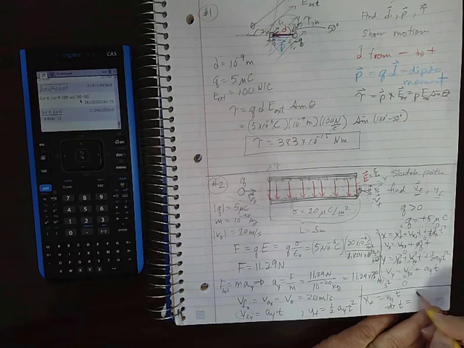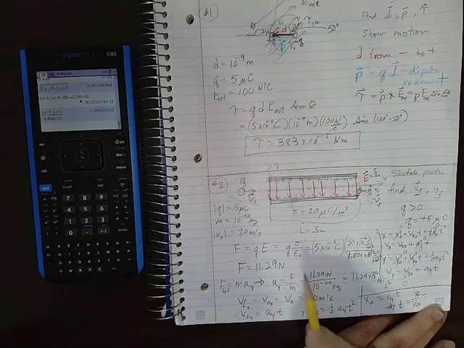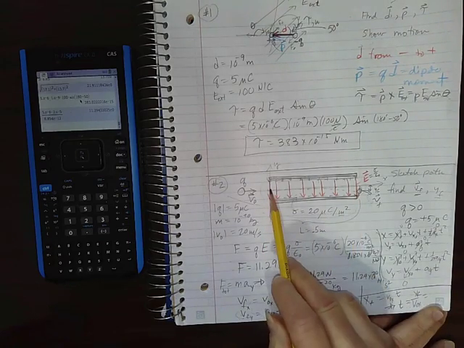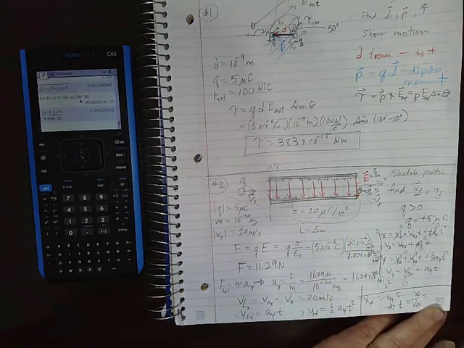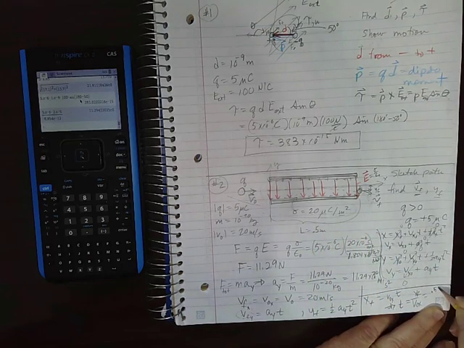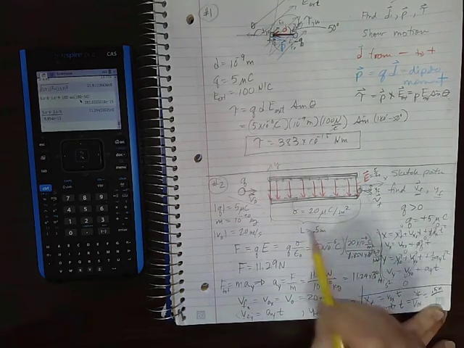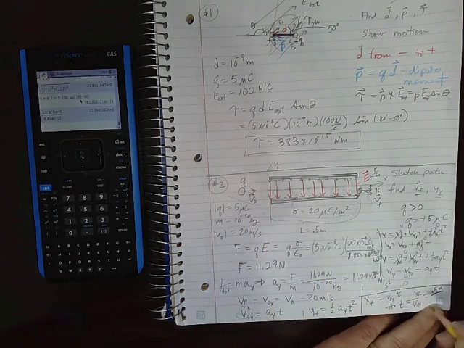So t is x final over v naught x. X final is just started here, ends here. We said the length is 0.5 meters, so x final is 0.5 meters, and Vx naught is V naught, 20 meters per second.